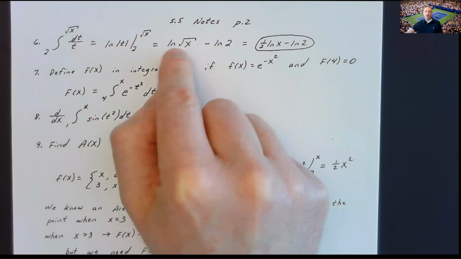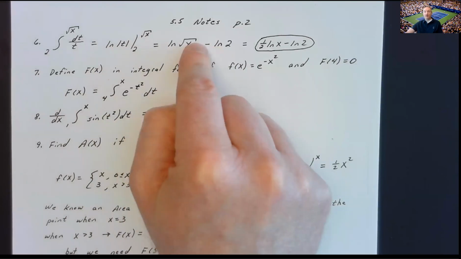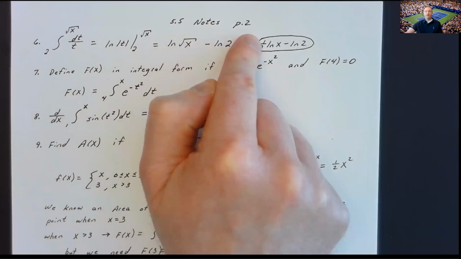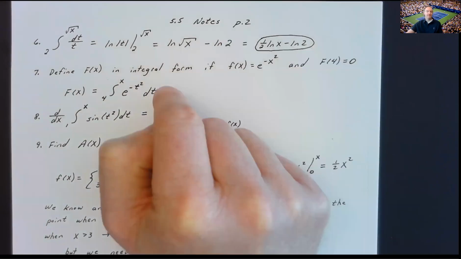You could leave your answer like this. I preferred to go ahead and say that x is understood to be to the 1/2 power. I'll bring that 1/2 out in front, but you wouldn't have to do that. You could leave it this way or this way. Either way would be fine.